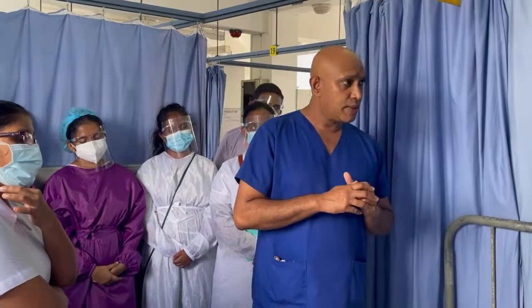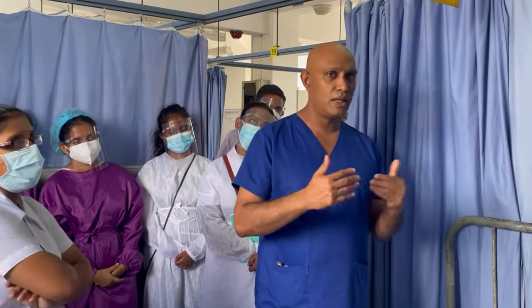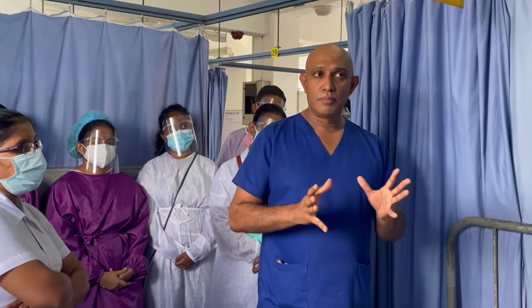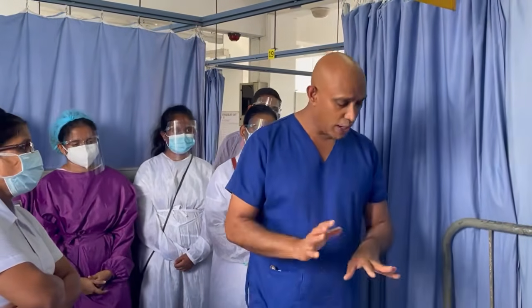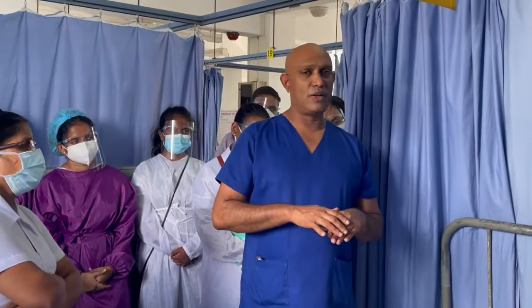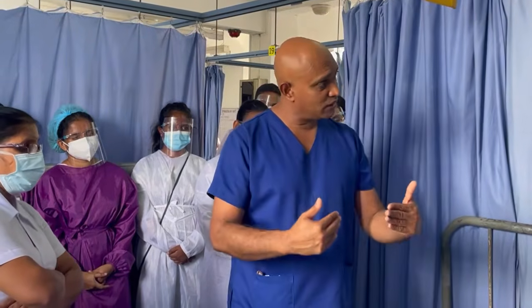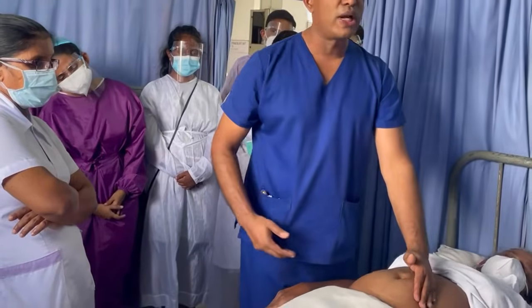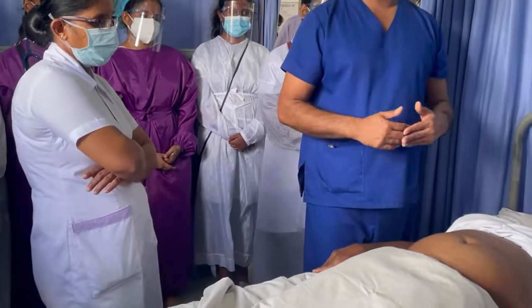The next part is percussion, right? Now, why do we percuss? To find out whether there is fluid, or we percuss over the mass to find out how it sounds. So you can percuss over the mass and find it dull, or very rarely resonant, right? And of course, you can elicit a fluid thrill by keeping your hand there and giving a tap, and if there is fluid inside, it will conduct the sound and you can feel it on your hand. So that is one thing.